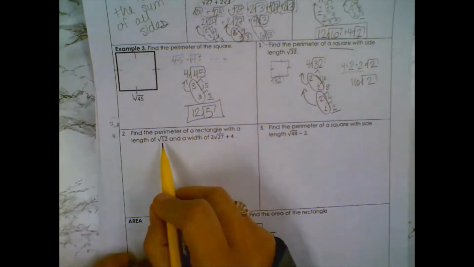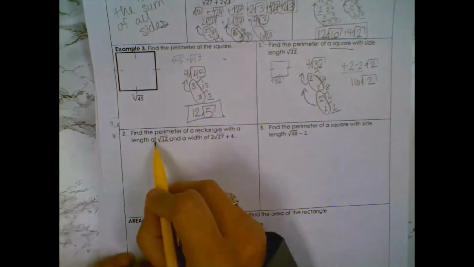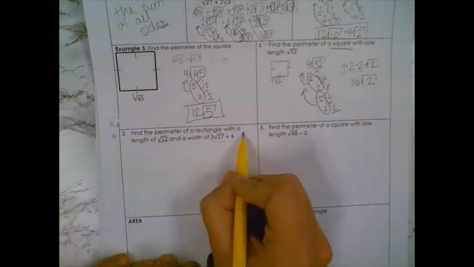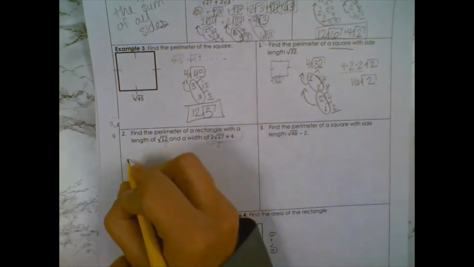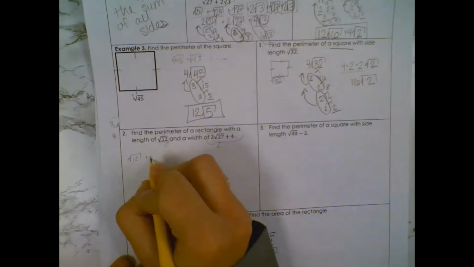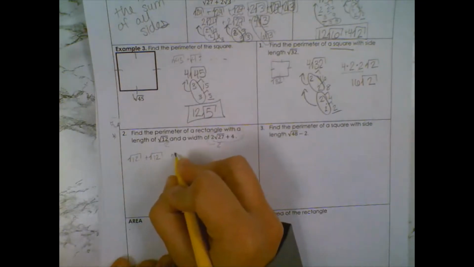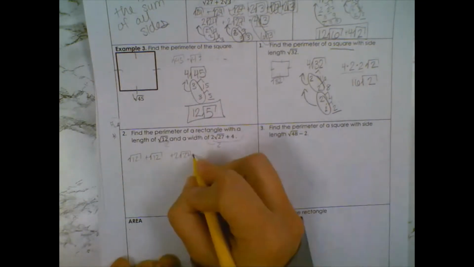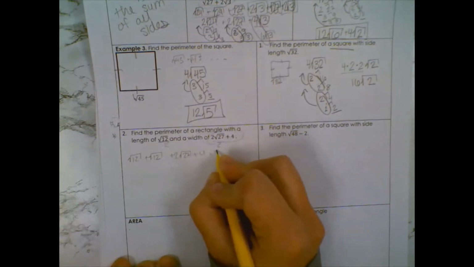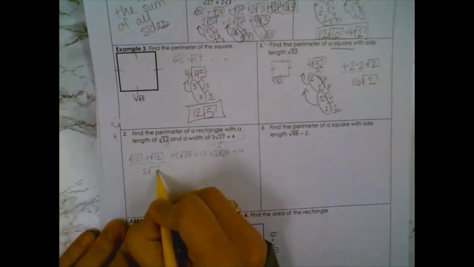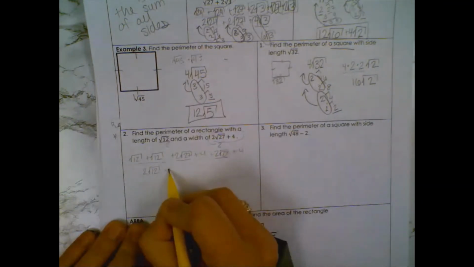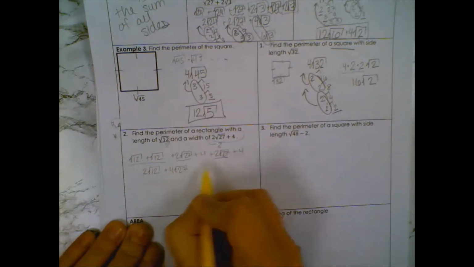Okay, so perimeter of a rectangle, we just have to be a little bit more careful with this one because this one is one term, but this one right here is 2 terms, and with a rectangle, we need to write both of them twice. So we have root 12 plus root 12. We have 2 root 27 plus 4, that whole side, plus another 2 root 27 plus 4, so that side again. Go ahead and combine like terms. So we have 2 root 12. We have 4 root 27, and then 4 and 4 make 8.